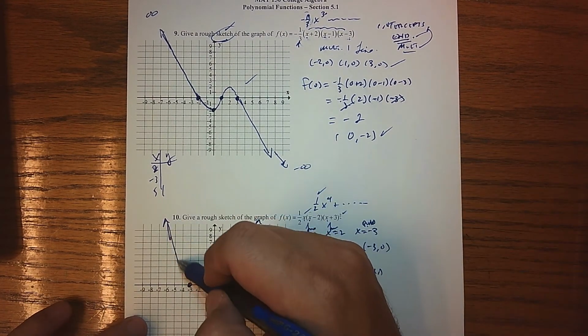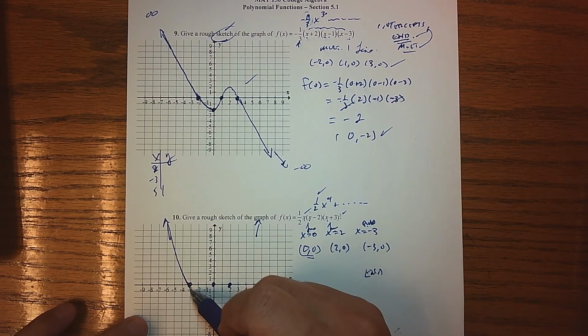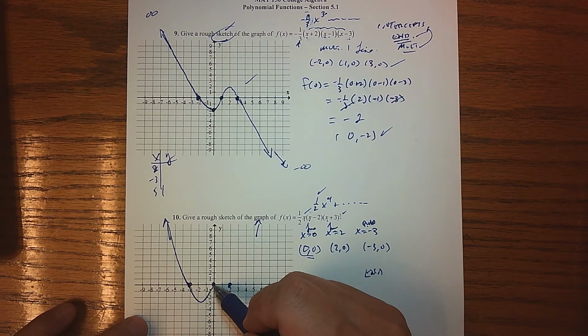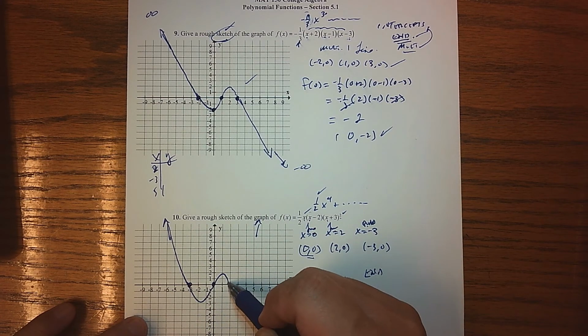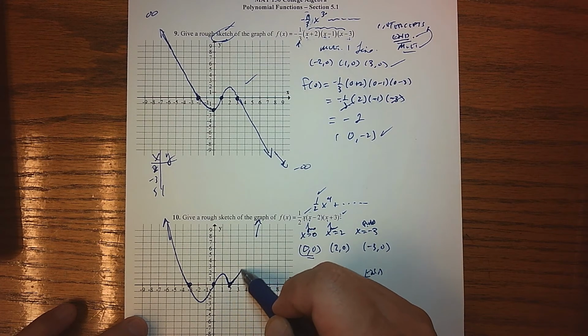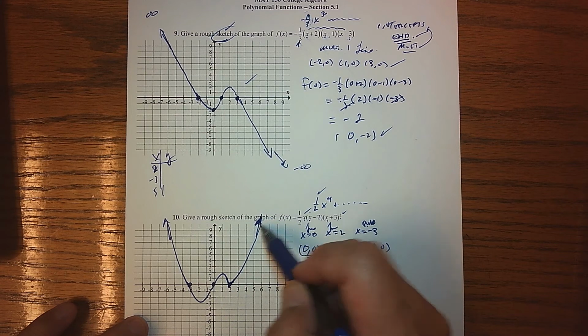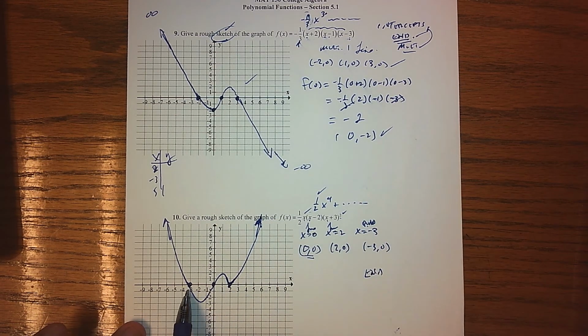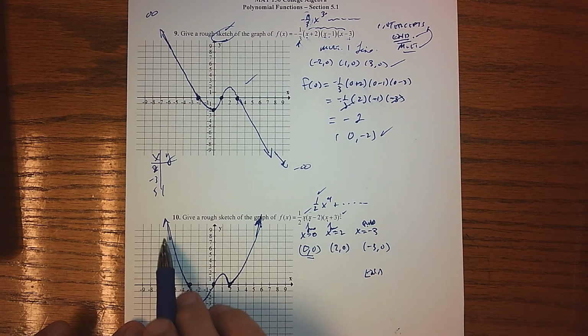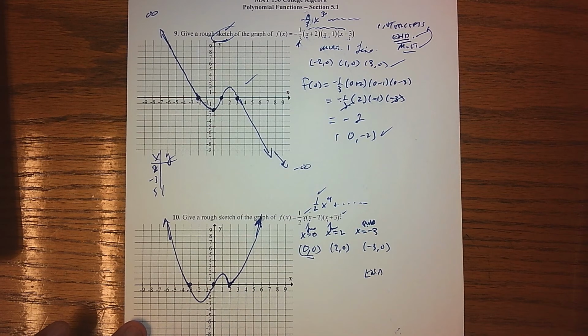Well, I basically got to go down to my x-intercept, back up to my other x-intercept, down to this one, and then here we're going to be careful. I'm not going to cross. I'm just going to give it a glancing blow, and then go right back up. So I'm behaving with multiplicity 1 here, with multiplicity 1 here, and then with a quadratic right there, multiplicity 2. And then my end behavior matches up, and there's a decent sketch.